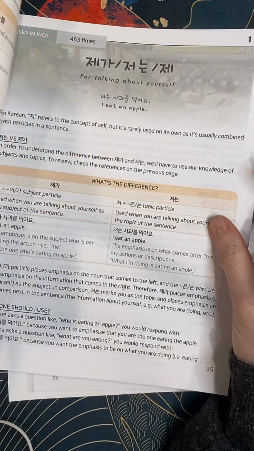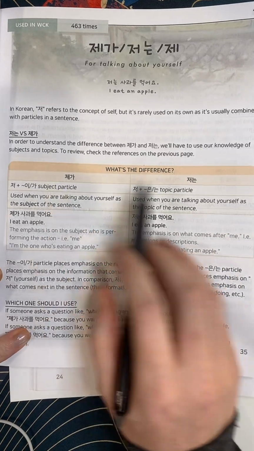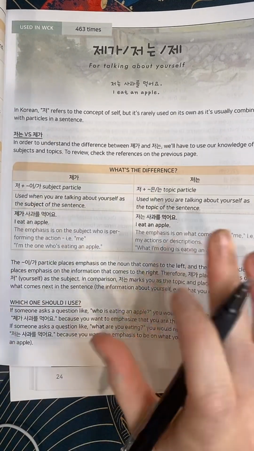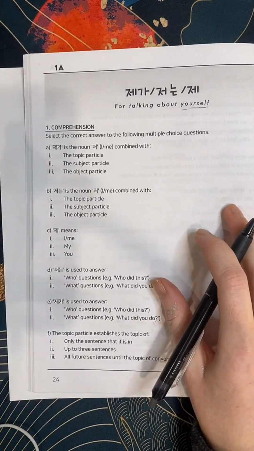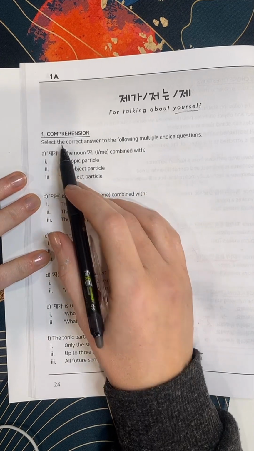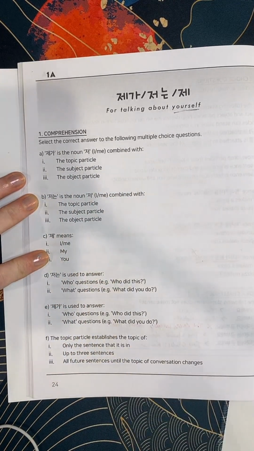Now this chapter references the textbook. This is the textbook right here. And there is a corresponding chapter in this textbook talking about 제가 and 저는. So be sure to read this before you do the workbook. But here we are in the workbook. We can look at this as well. So the first question is comprehension. Select the correct answer to the following multiple choice questions.